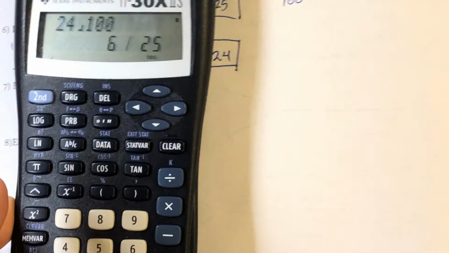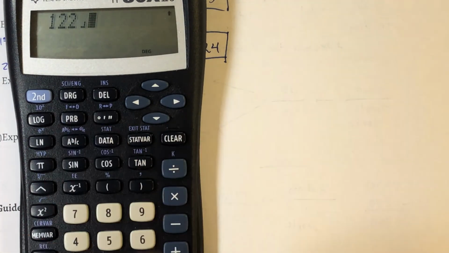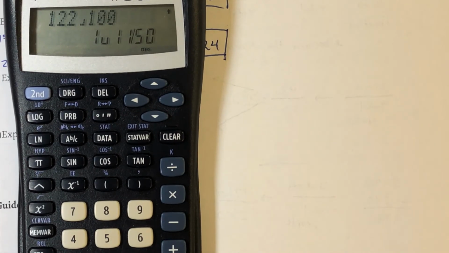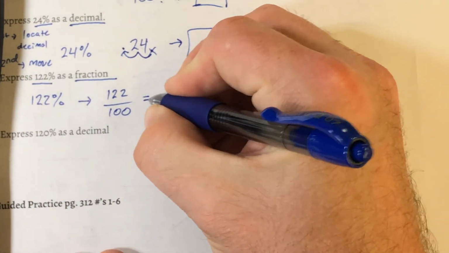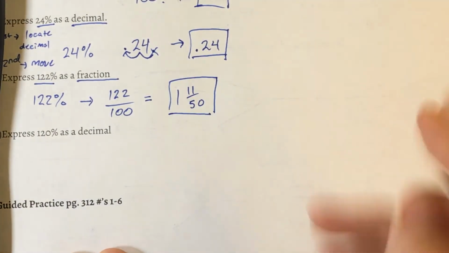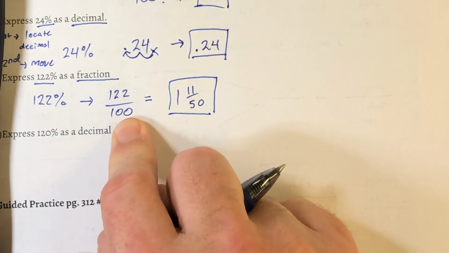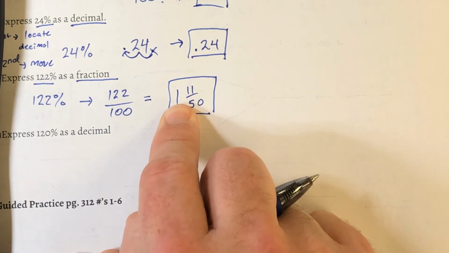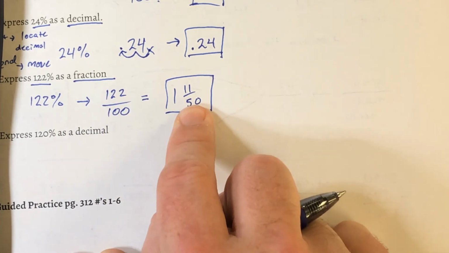One way, use your calculator, if you have one. 122, ABC, 100, and I push equals. It has simplified it for me. That's 1 and 11 over 50. How would I do this by hand? I would have to do 122 divided by 100. 100 will divide into 122 one whole time. And then there would be 22 left over out of 100, which would simplify to 11 out of 50.